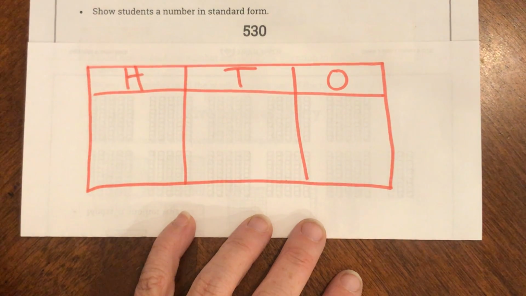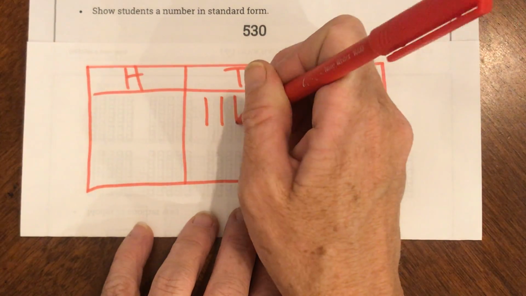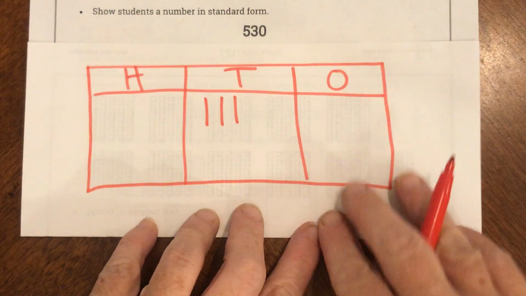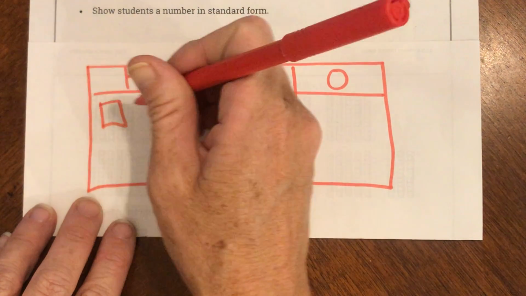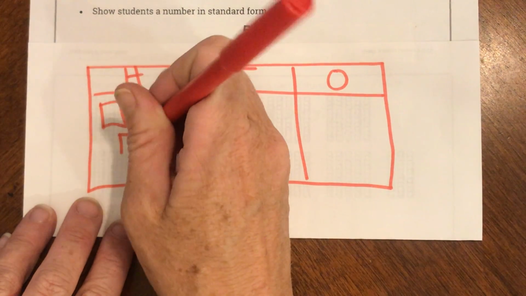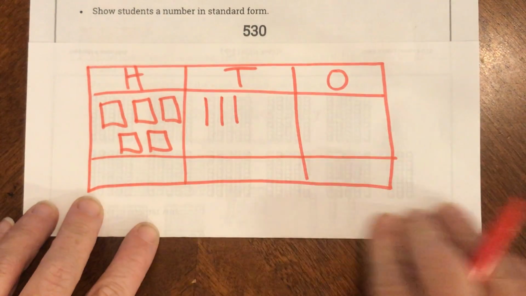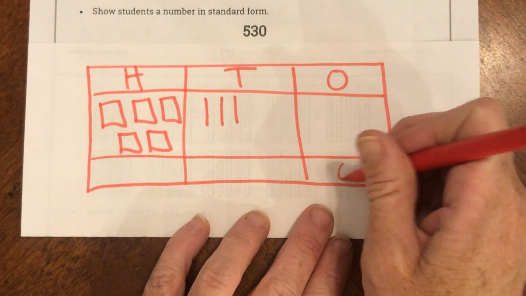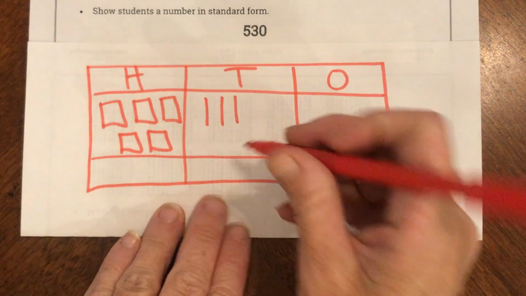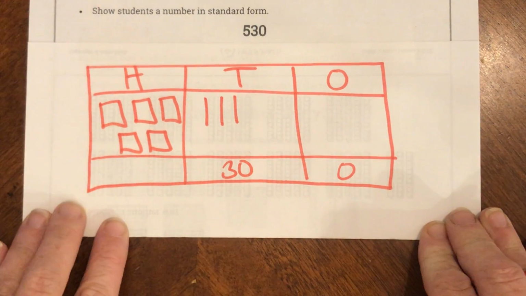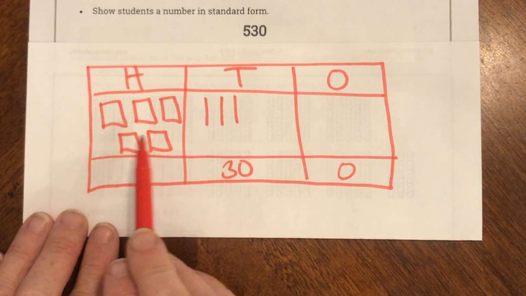So I can draw my 3 tens, 3 10 rods, which is 1, 2, 3. Okay. Then I have 5 hundreds. So 1, 2, 3, 4, 5. Okay, let's put my bottom on here. So for this one I have nothing. For this one I have 3 tens, because 3 tens, so that's worth 10, 20, 30. And for this one, I have 1, 2, 3, 4, 500. So it's 100, 200, 300, 400, 500.